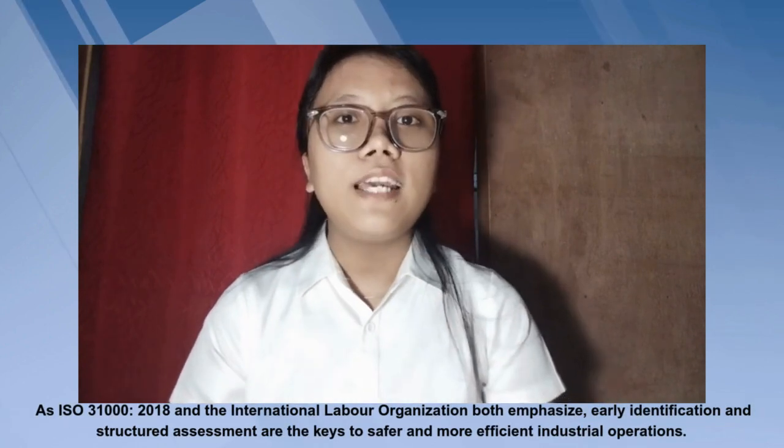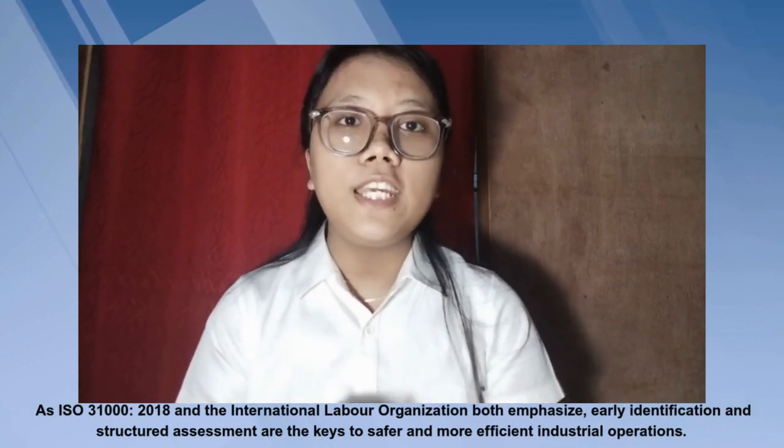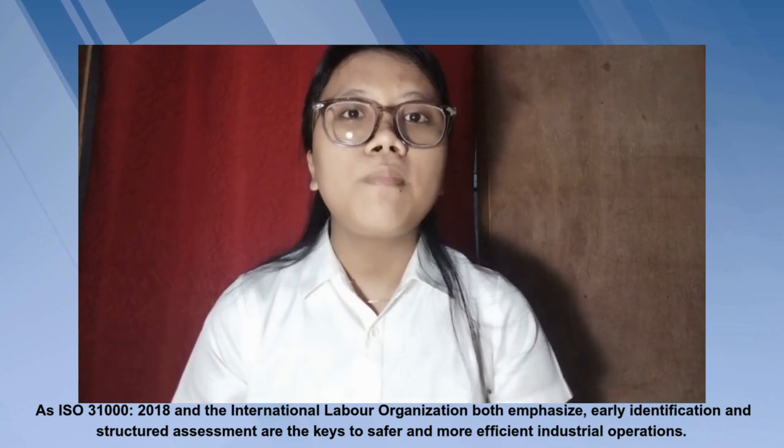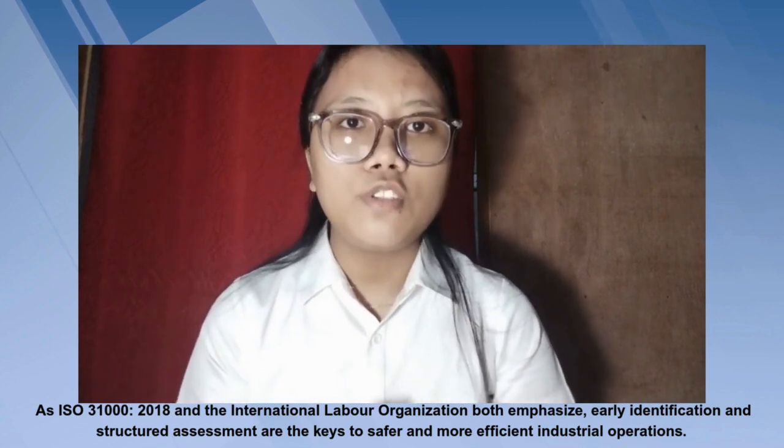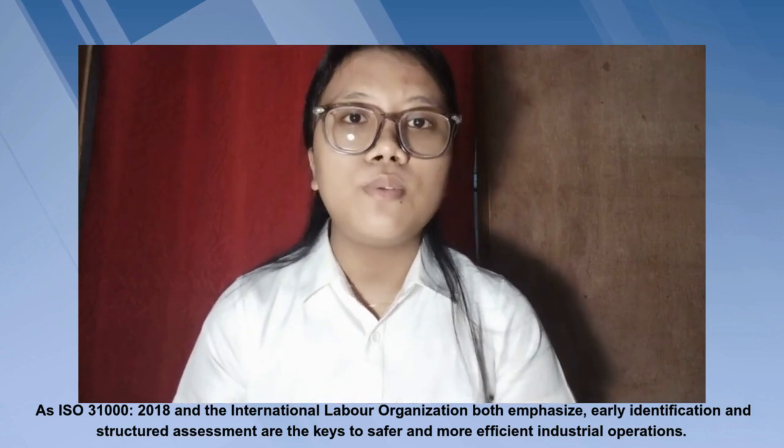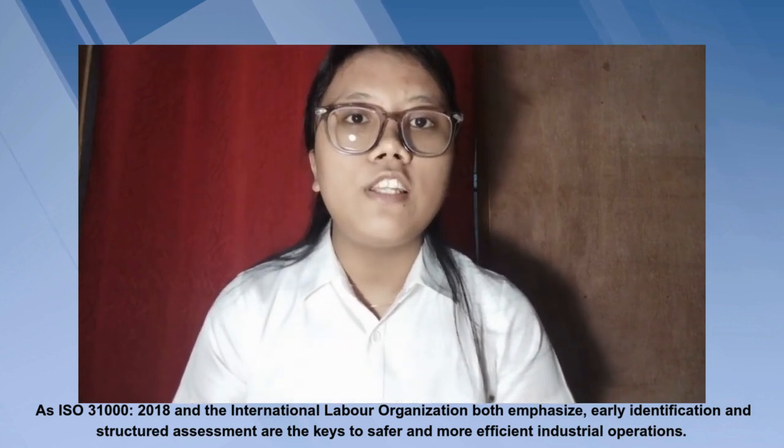As ISO 31000:2018 and the International Labour Organization both emphasize, early identification and structured assessment are the keys to safer and more efficient industrial operations.